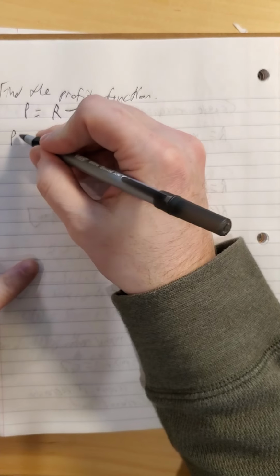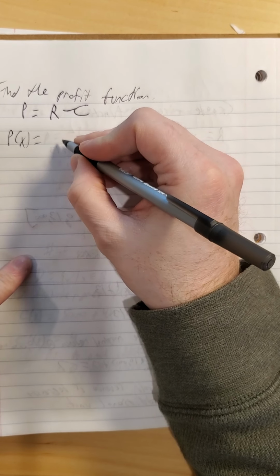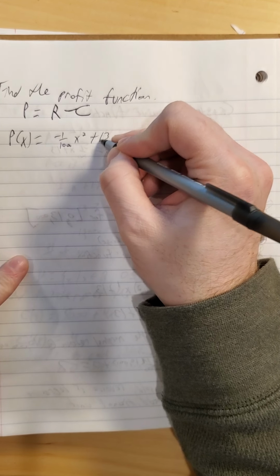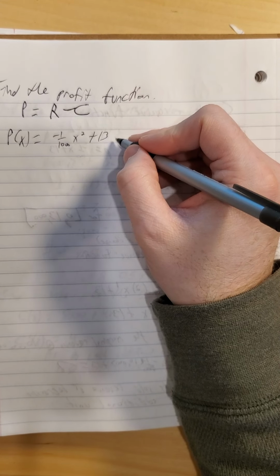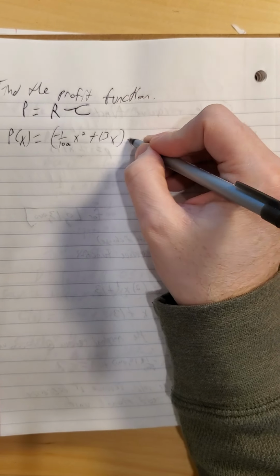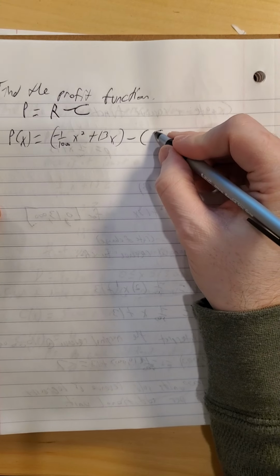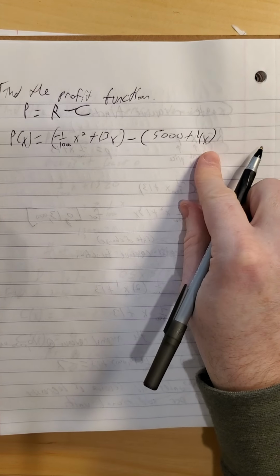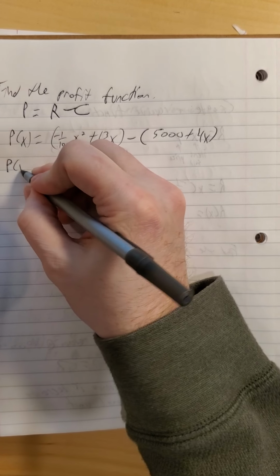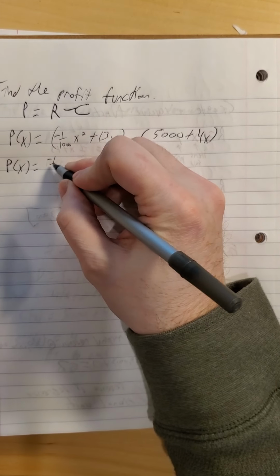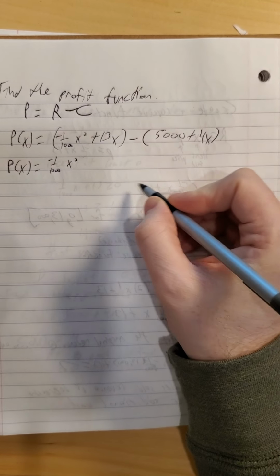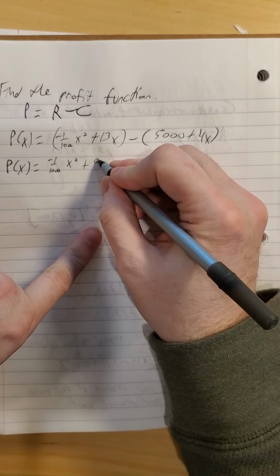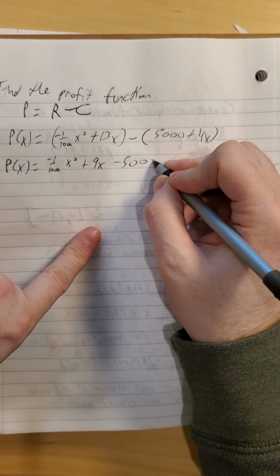Okay, welcome back. So P of x, our revenue we figured out was -1/1,000th of x squared plus 13 times x, minus our cost was 5,000 plus 4x. It's more than one term I'm subtracting, so definitely use those grouping symbols. So our profit function, -1/1,000th of x squared. Let's see, we have plus 13x minus 4x, so plus 9x minus 5,000.